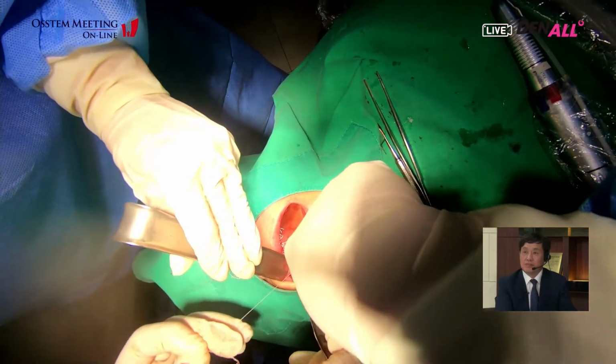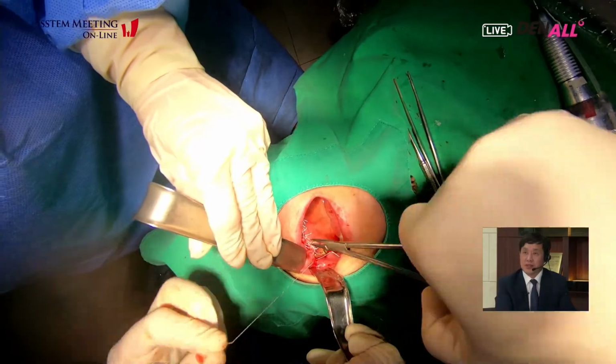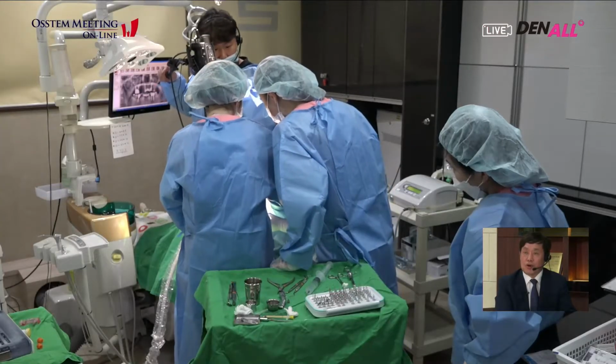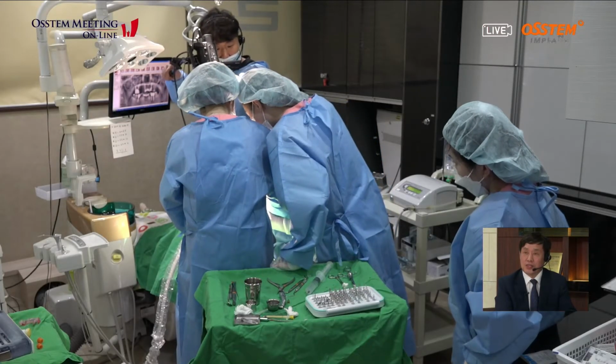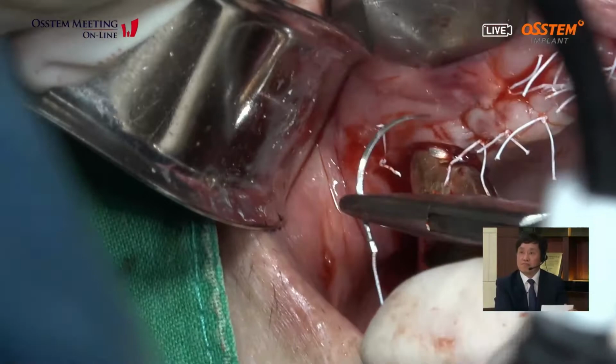This is the final suture. Okay. He did the final suture of the right vertical incision. So, one more suture here. The papilla.